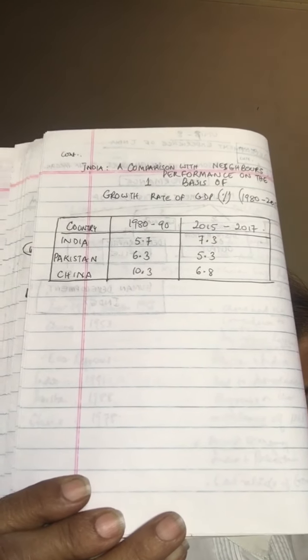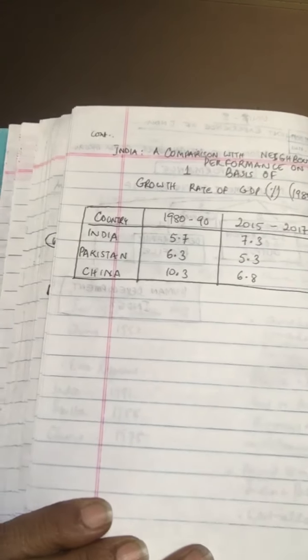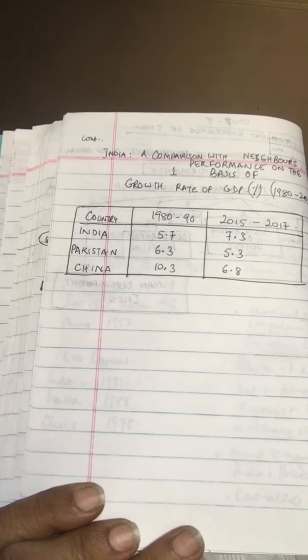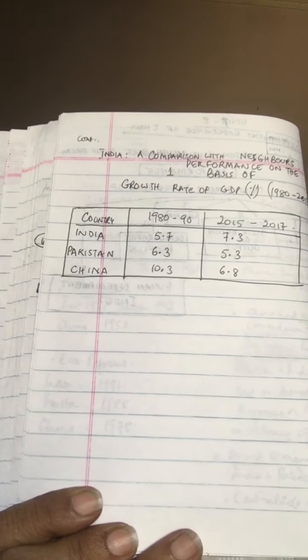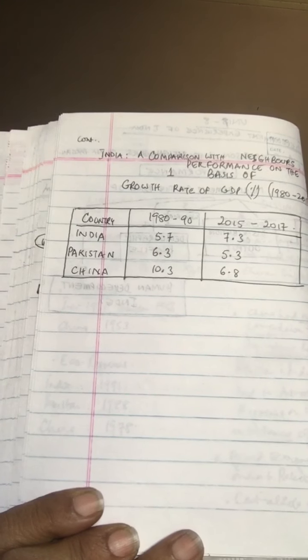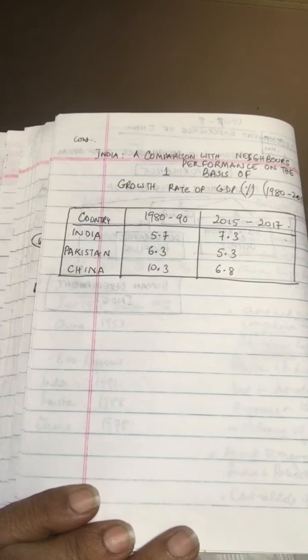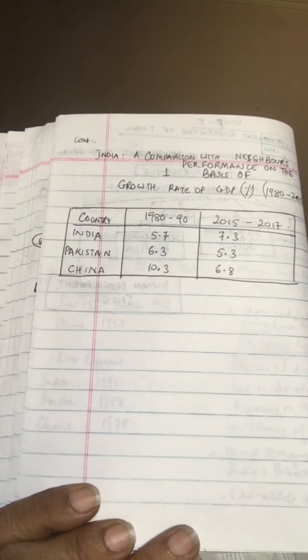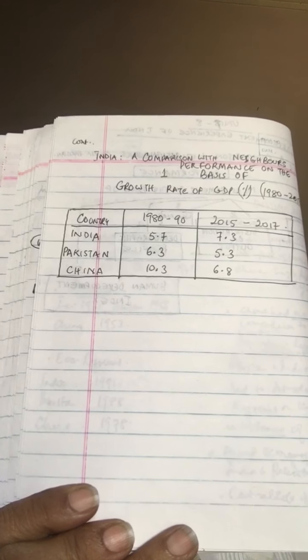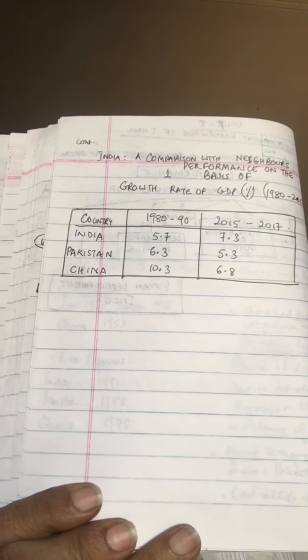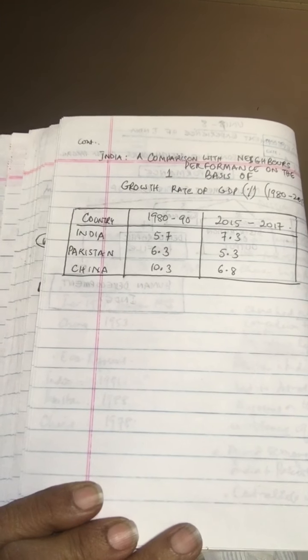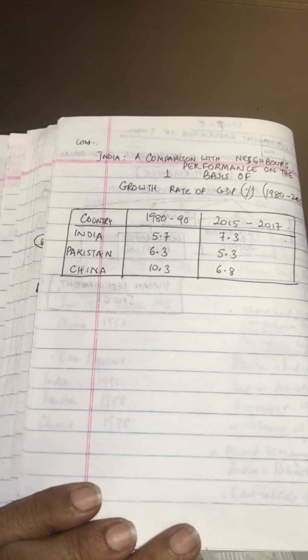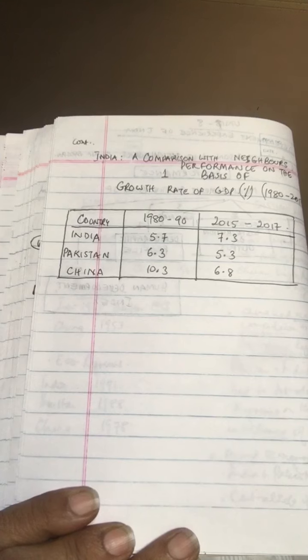During 1980 to 1990, India and Pakistan recorded a GDP growth rate between 5 to 7%. China recorded a GDP growth rate of about 10.3% per annum. In all the three nations, the higher growth rate has been attributed to economic reforms.